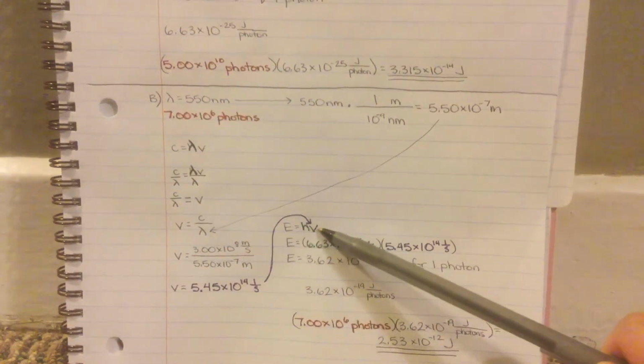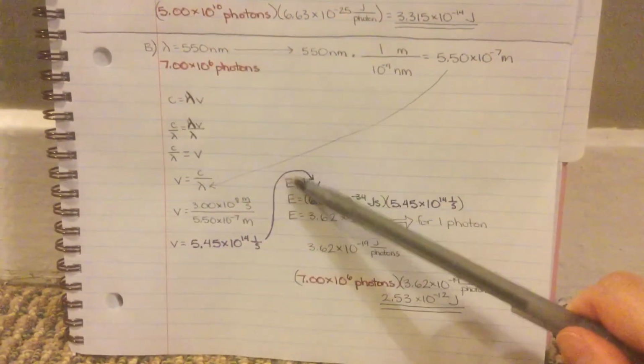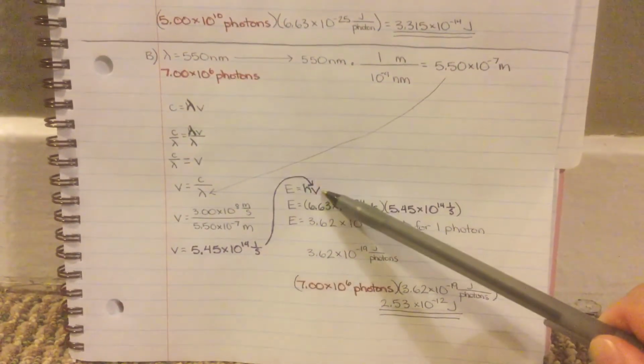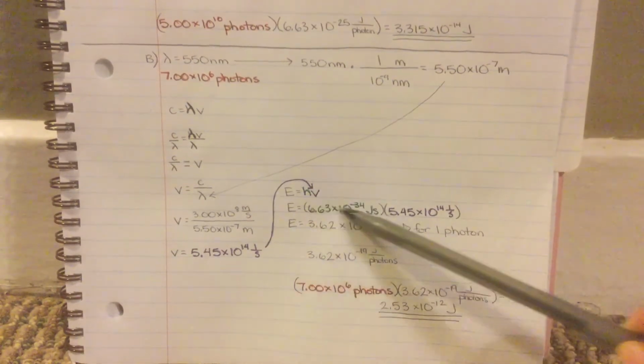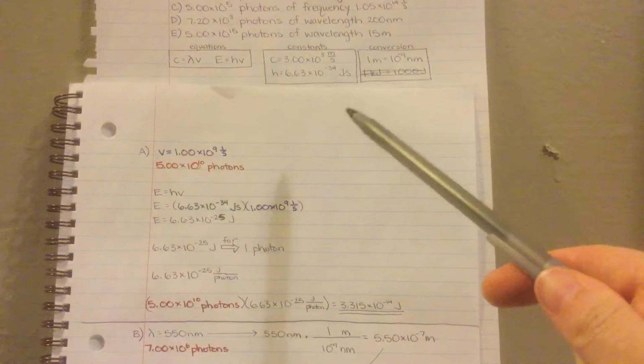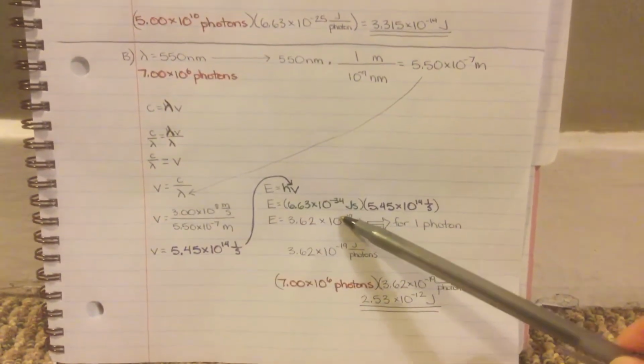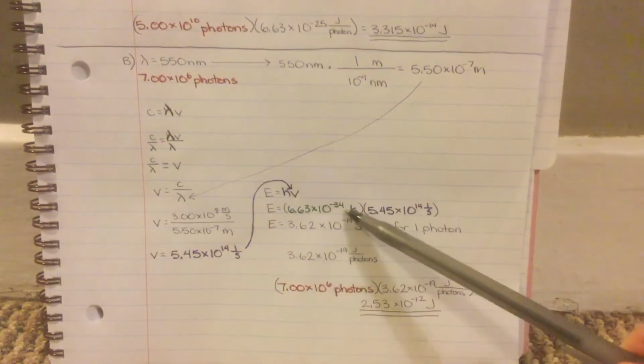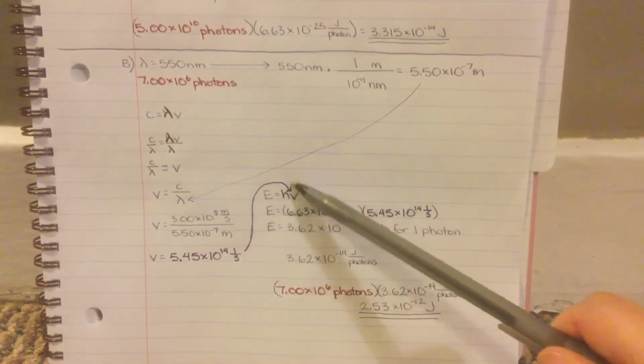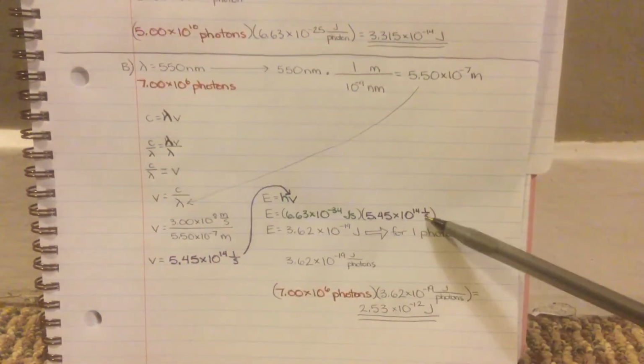So the next equation is the only other one we were given here in this little set, energy equals Planck's constant times frequency. Planck's constant is a constant from up here, and we used it a little while ago. Sorry if this is making you dizzy. Okay, so Planck's constant, and then the frequency that we just calculated goes in next.